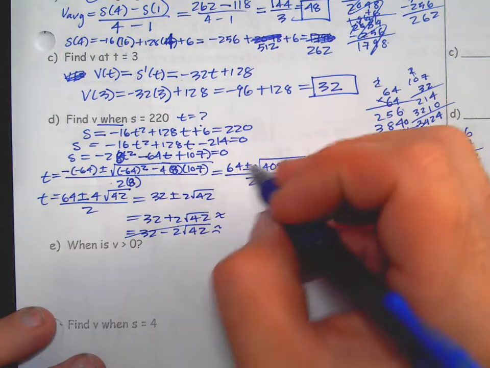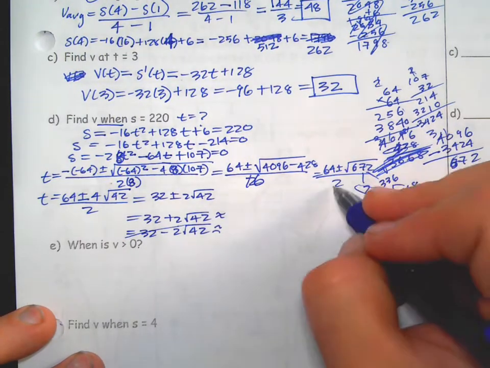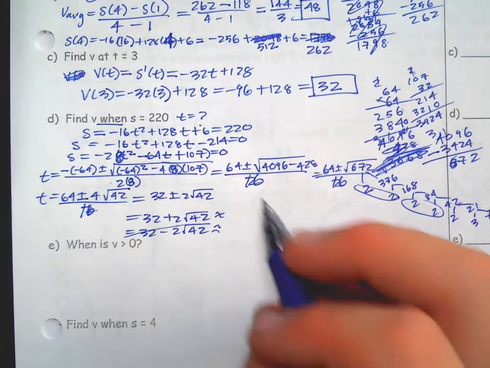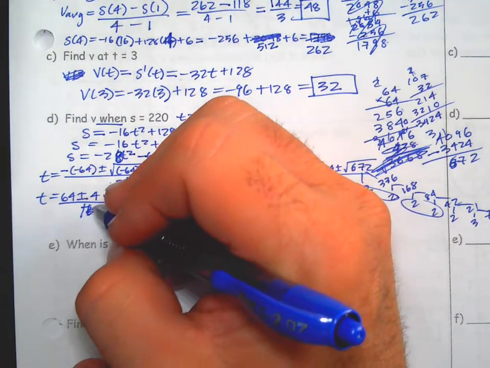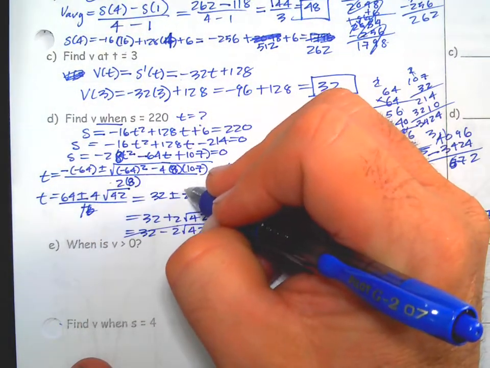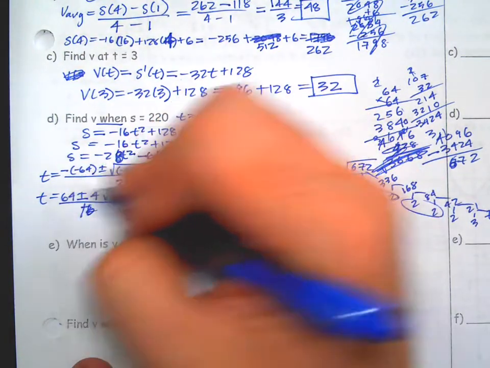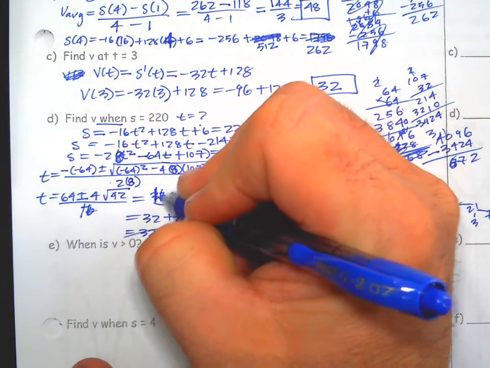oh, by the way, on the bottom I messed up. This is supposed to be 16, and I never fixed that. So this is going to be a 1. We're going to take a 4 out, and a 4 out of this, so that's going to be 16.